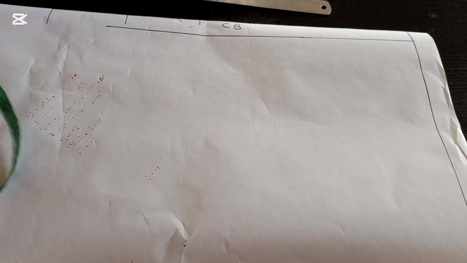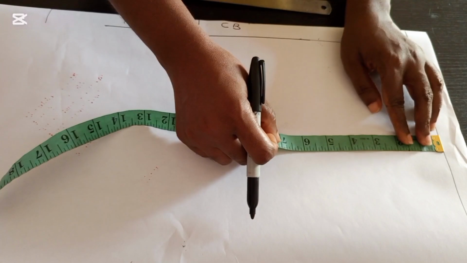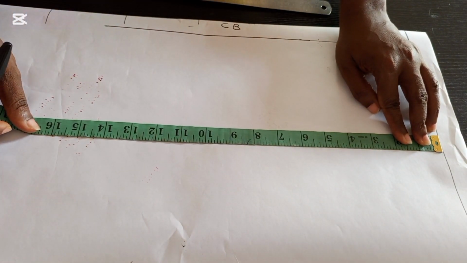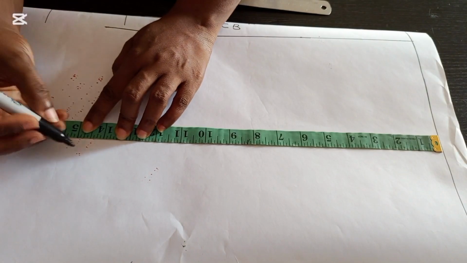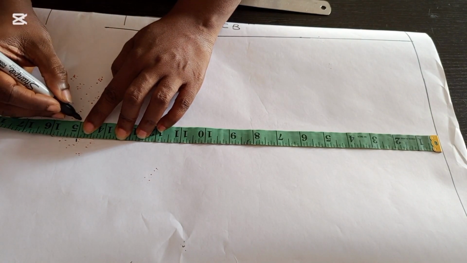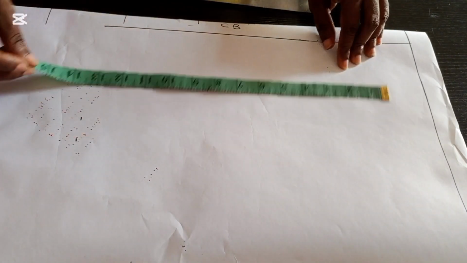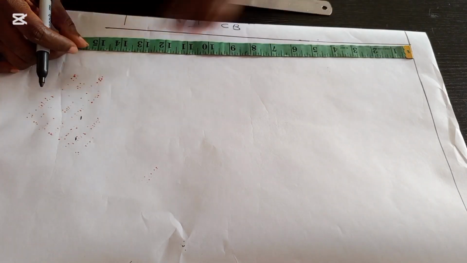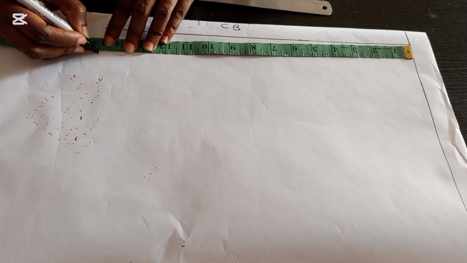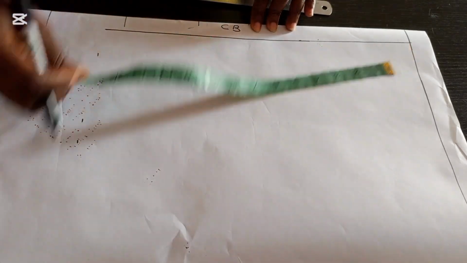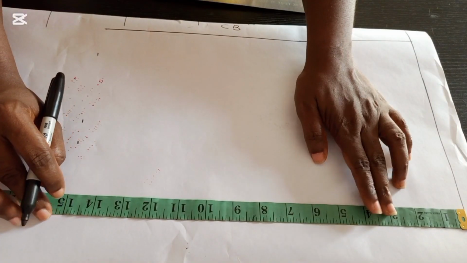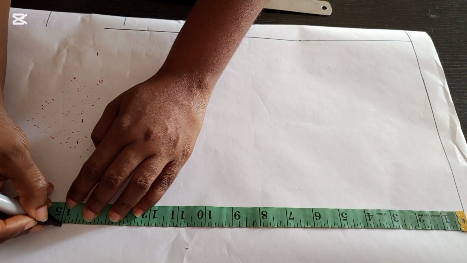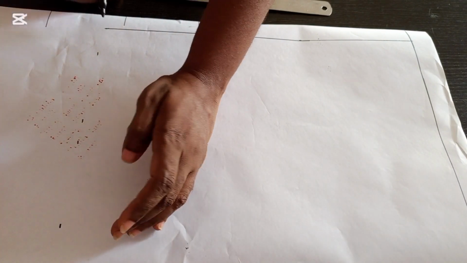So from my shoulder to my waist, my back waist length is 15 inches. So I'll go ahead and input the 15 inches. Remember, I told you in our last lesson that the front length and the back length are usually different. So for me, my front length is 17 and my back length is 15.